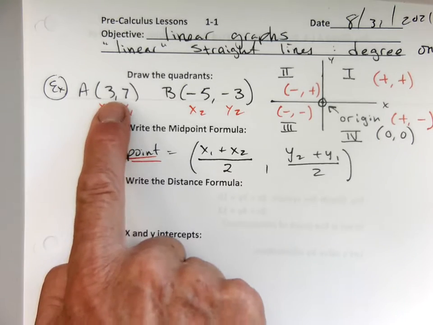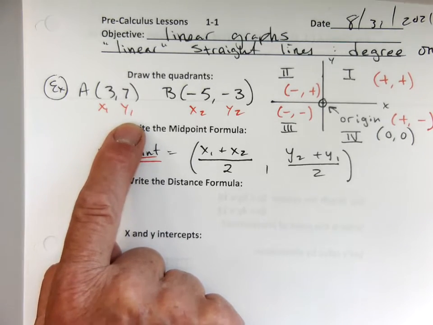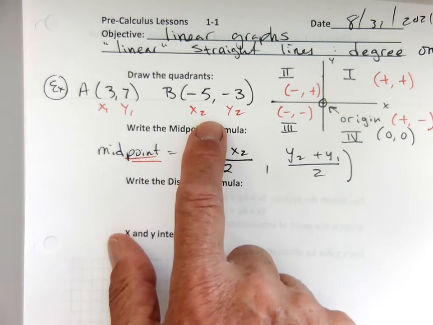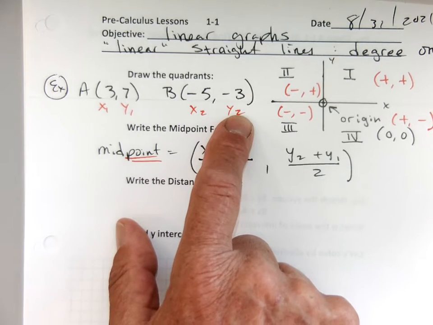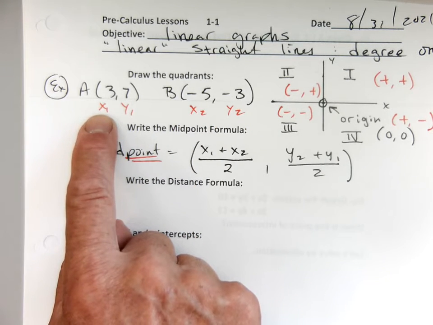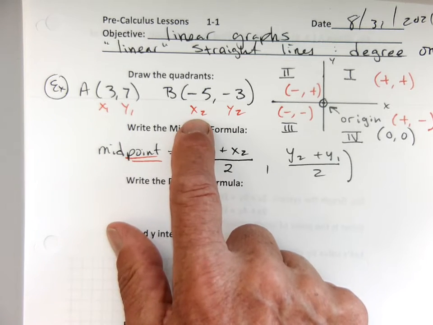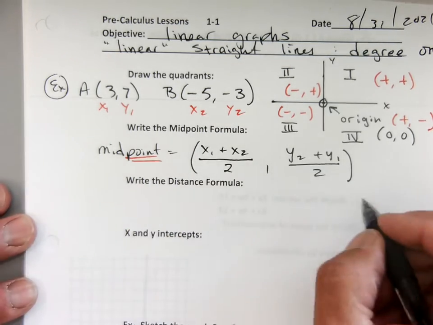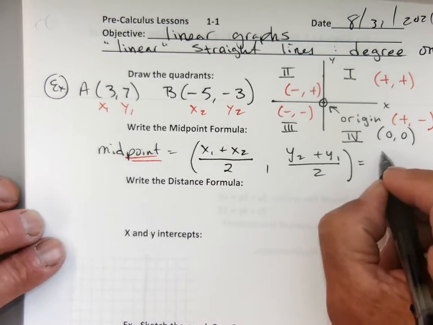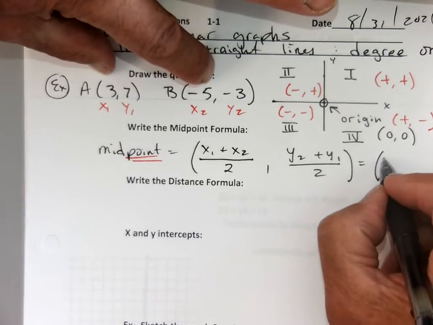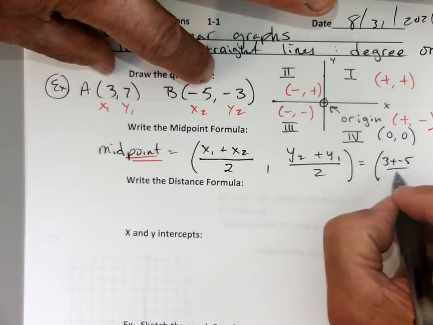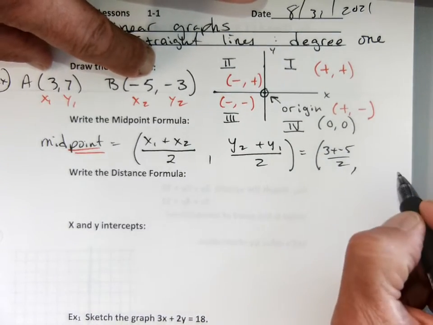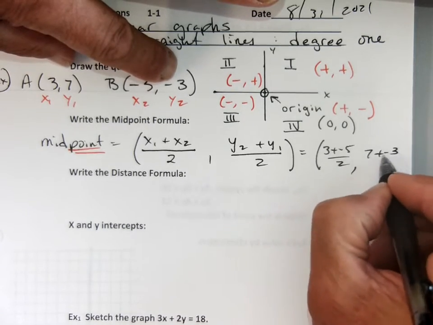So every point has an x and y value. I chose this to be my first point, so x1, y1, and this to be my second point, so x2, y2. And again, Lauren brought up a really good point. It wouldn't really matter if this is x2, y2 and x1, y1. The idea is we're just going to average them. So the midpoint on this example would be 3 plus a negative 5 over 2, I'm adding the x's, comma, 7 plus a negative 3 over 2.